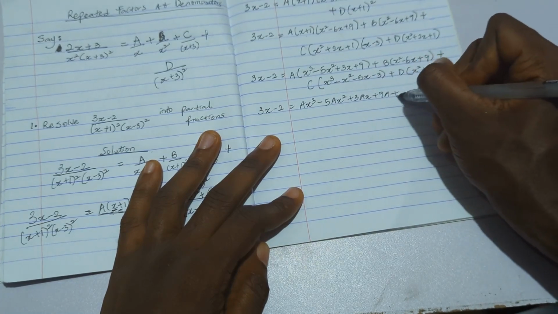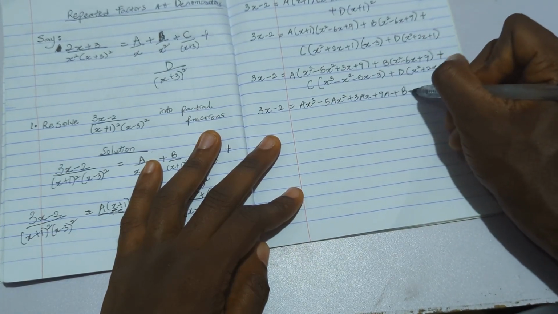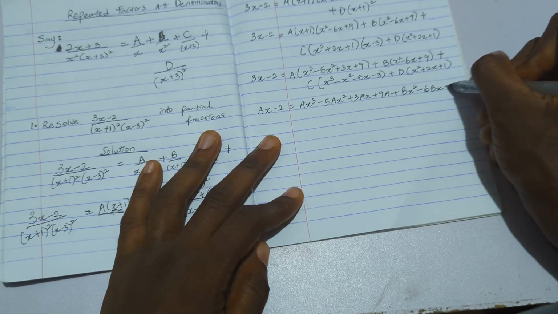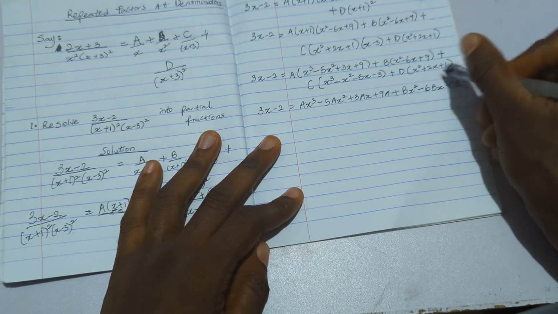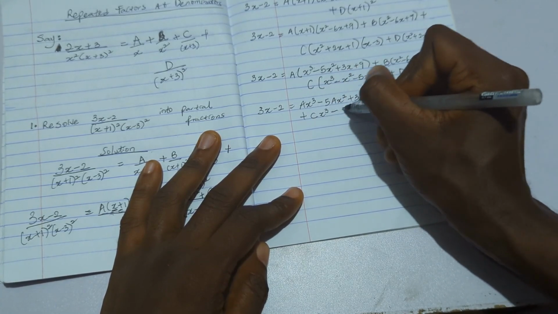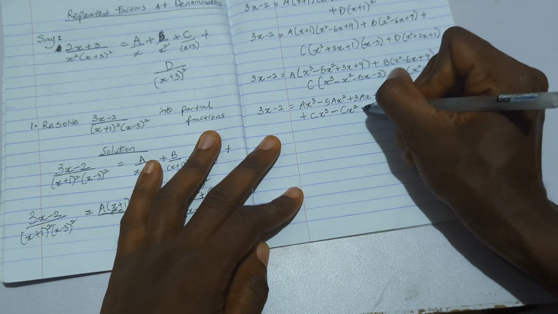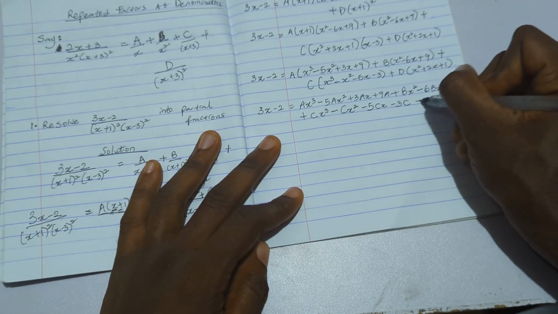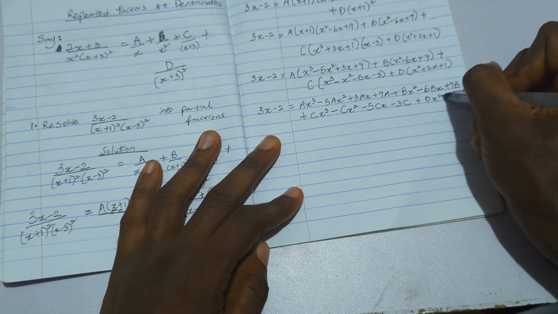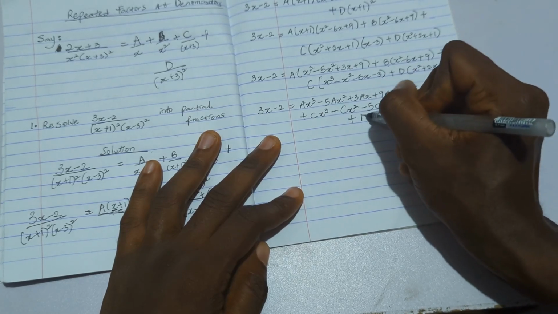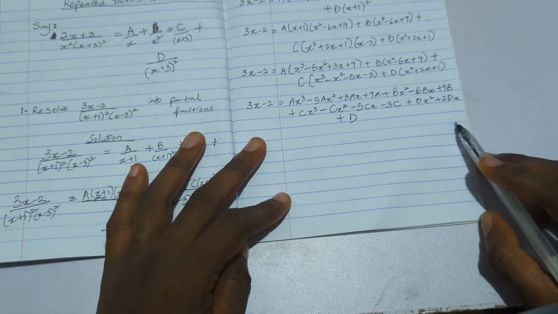So we do the same thing for this one. This time this will give me bx squared minus 6bx plus 9b. Then we continue to say plus cx cubed minus cx squared minus 5cx minus 3c, then plus dx squared plus 2dx plus d, after we expand that as well.